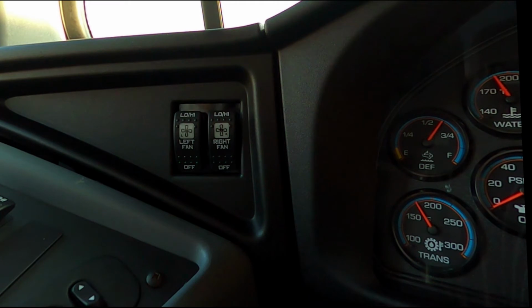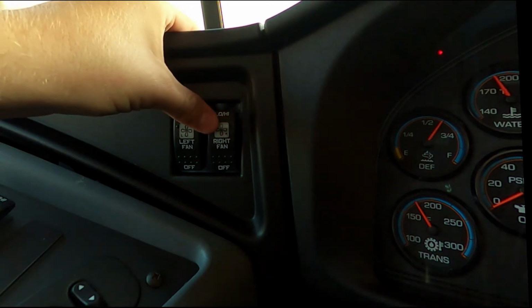Defrost fan configuration may vary bus to bus, though generally the setup is the same. The defrost fan switches are located to the left of the gauge cluster on the panel. To help maintain visibility in inclement weather, aim the far right fan toward the pillar between the door and the windshield.